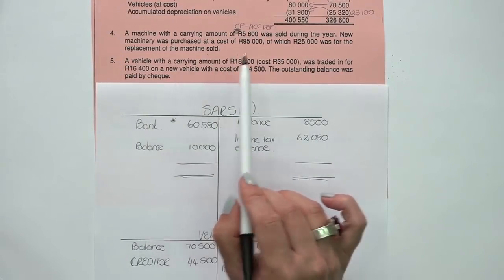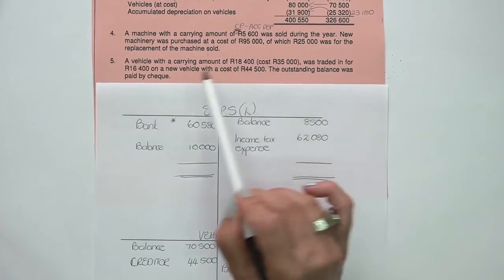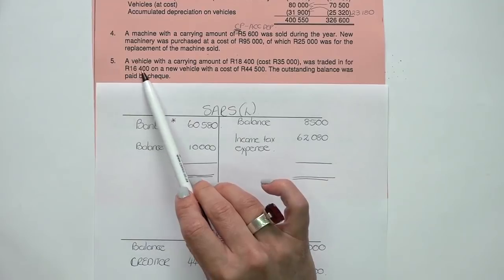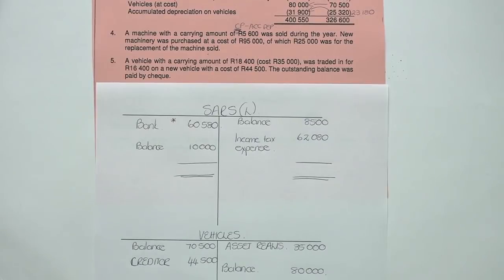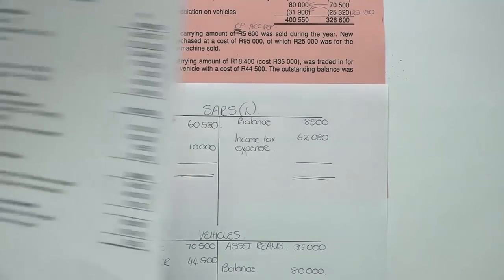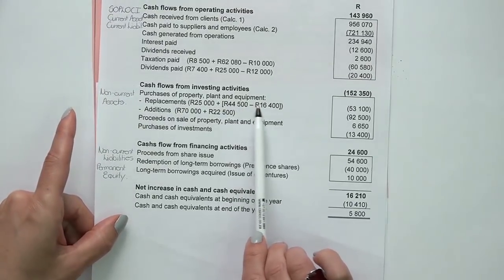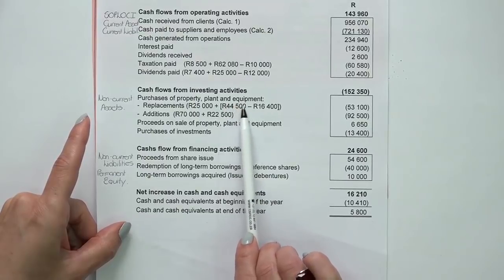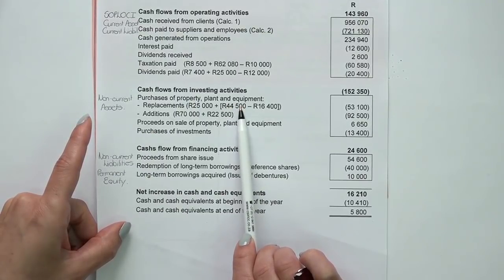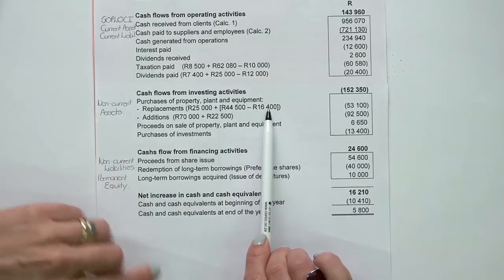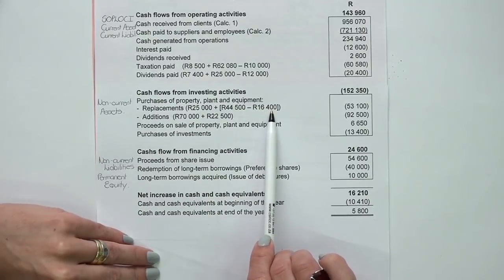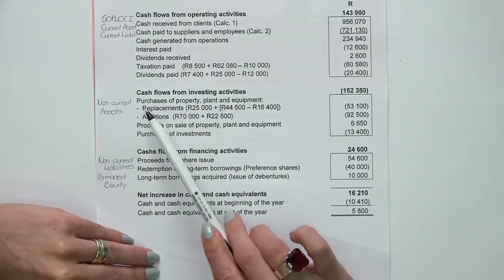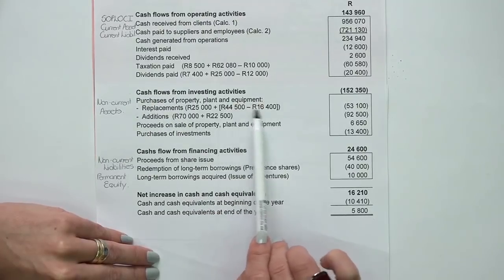You are just going to net off the amount that you receive for the old vehicle, the 16,400, against the cost of the new vehicle, resulting in your statement of cash flows, an amount that you pay for the replacement of the vehicle, cost price of the new vehicle, minus the selling price of the vehicle traded in. So that 16,400 gets deducted in the creditor's account because this is cash flows, and that will be a net transaction.